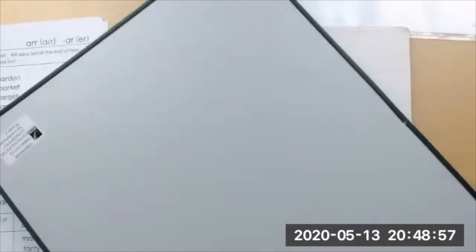You might even have, if you're working with a small group or an individual situation, a write-on wipe-off board available for the child to write their A-R-R on.